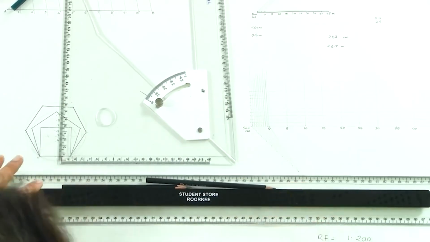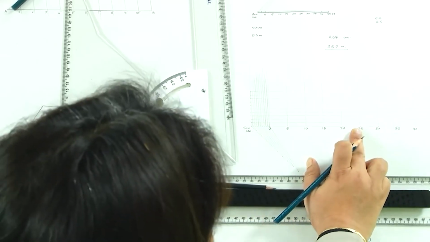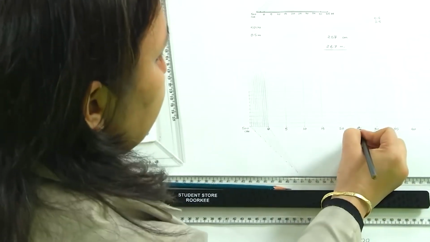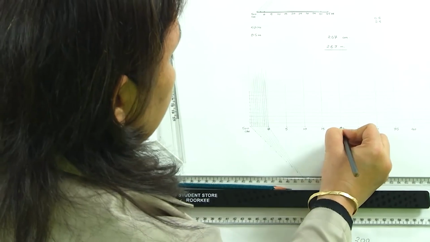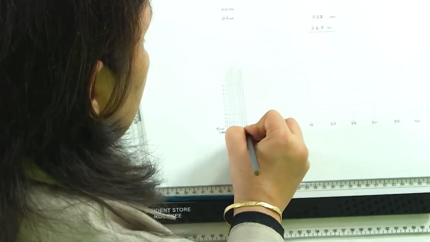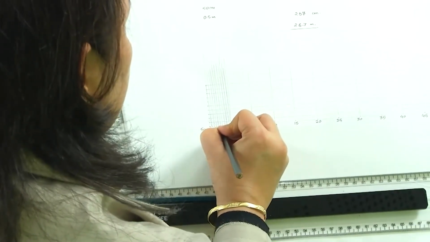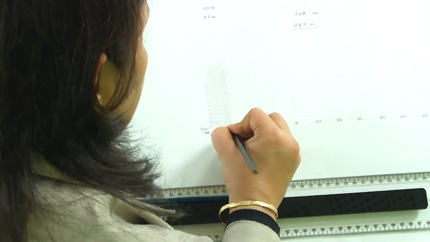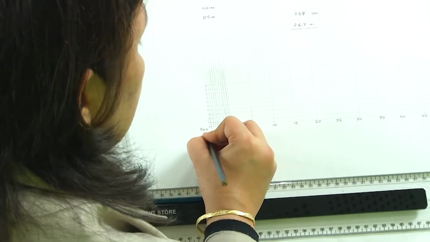So, what we now have to measure is 26.7 meters. So, we have 25 meters here. Just look at it carefully. Each division, this is 10 divisions here, this is 500 centimeters, so each is 50 centimeters. So, it is 0.5 meters.